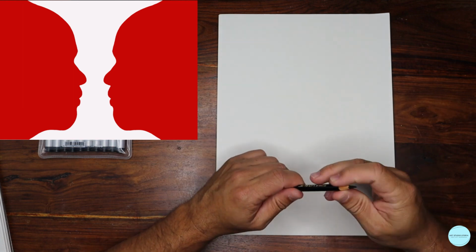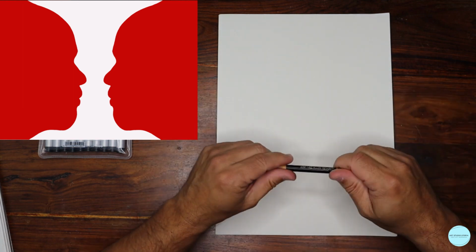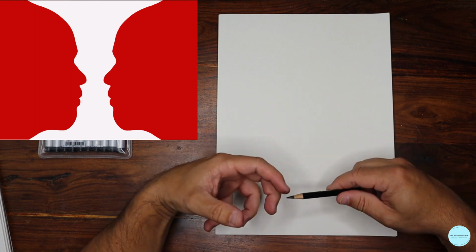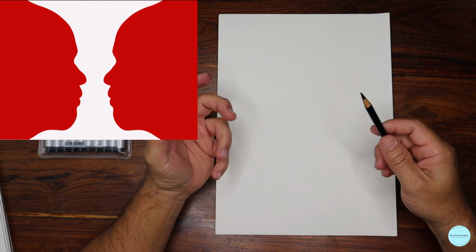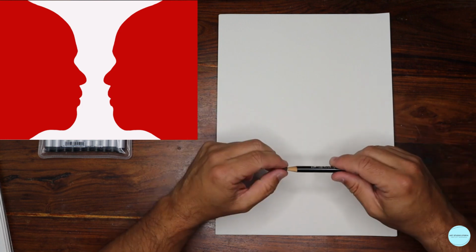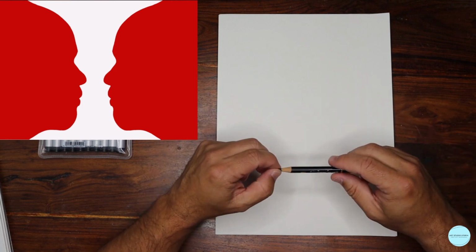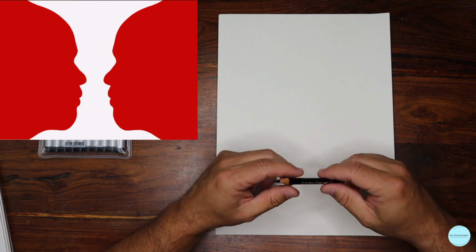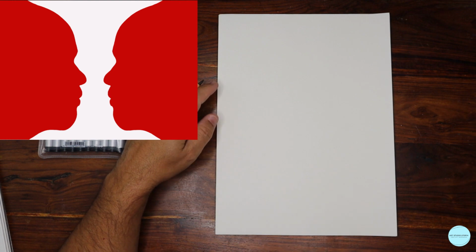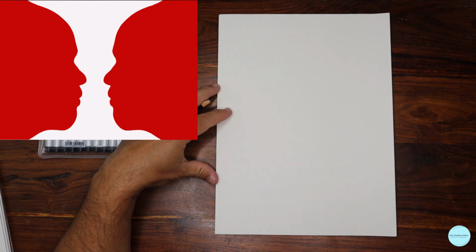Next. Our right brain is looking at space. So here's the trick. When you look at the white as the space, you see the profiles. But you could also see the red as the space. That's when you see the vase. And that's what I wanted to deal with: another way of simplifying our method of drawing by using positive and negative space.